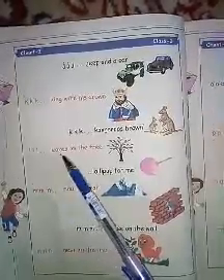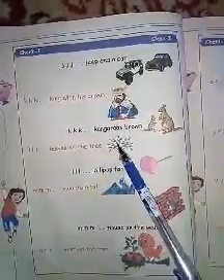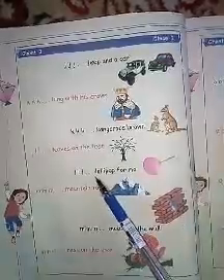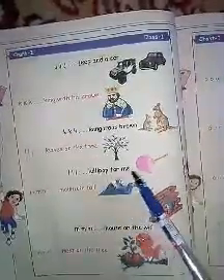L, leaves on a tree. L, lollipop for me.